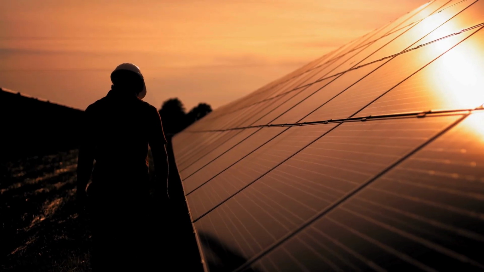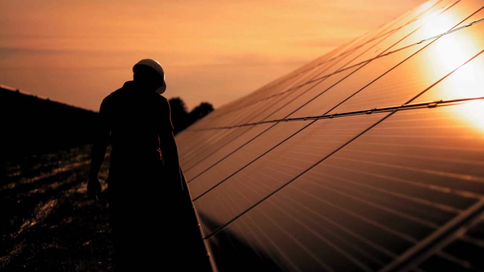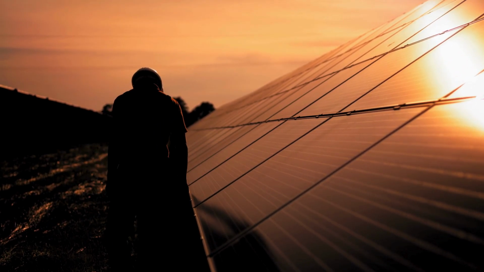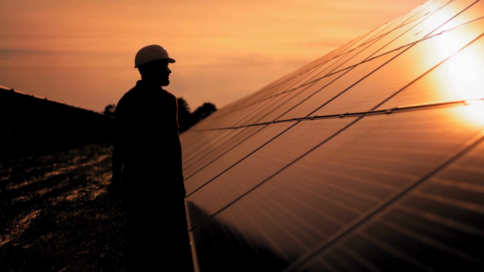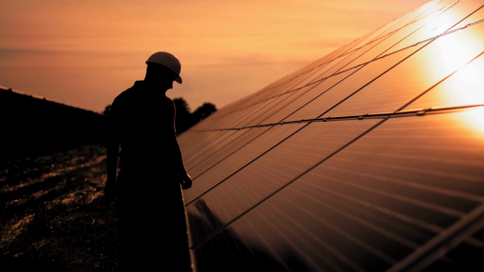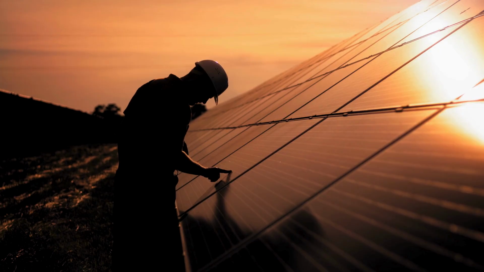I'm really glad you're here today because we're covering something that I think is genuinely fascinating and increasingly important. Solar panels. You see them everywhere these days. On the roofs of houses, schools, hospitals, even car parks. Governments are investing in them, businesses are installing them, and more families are putting them on their own homes.